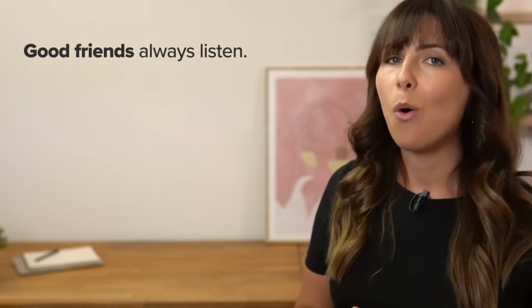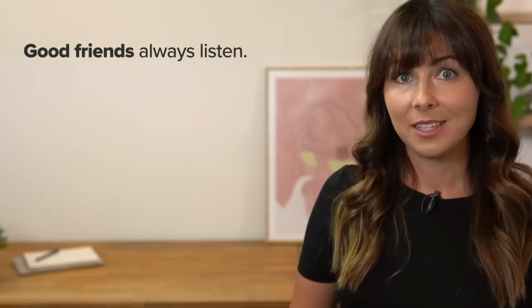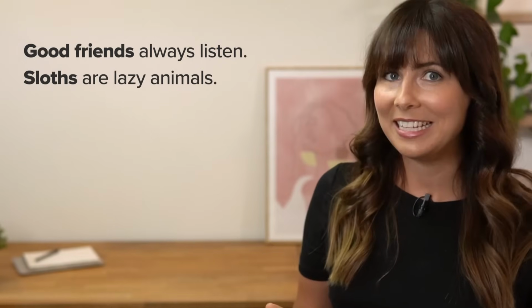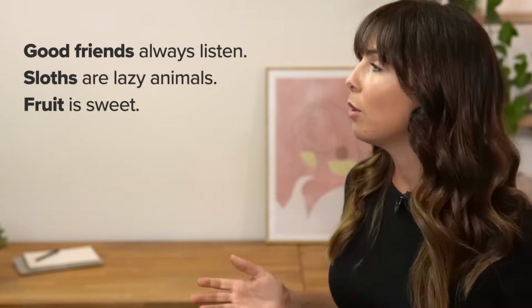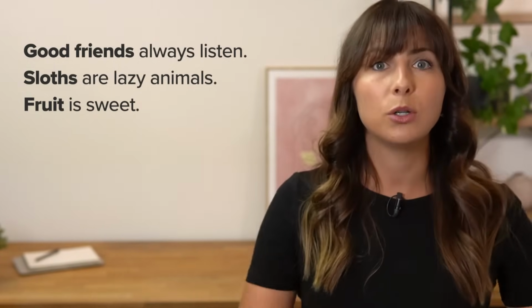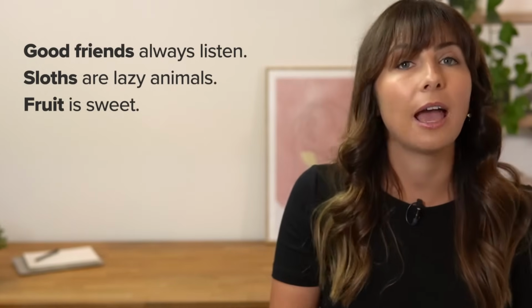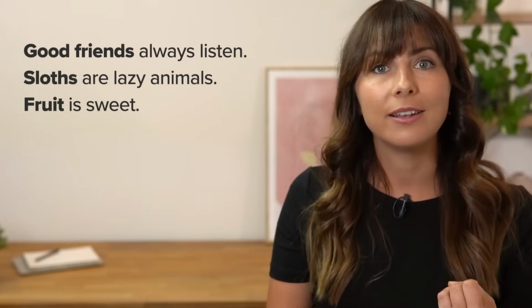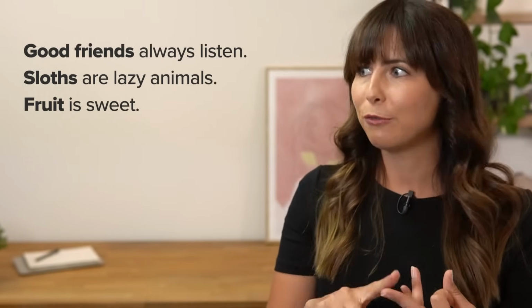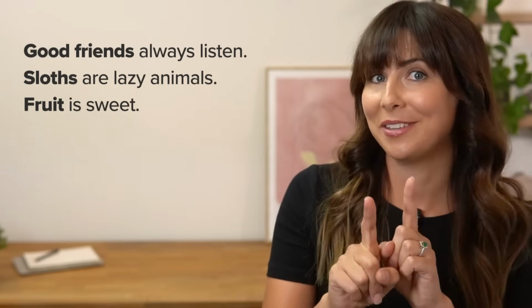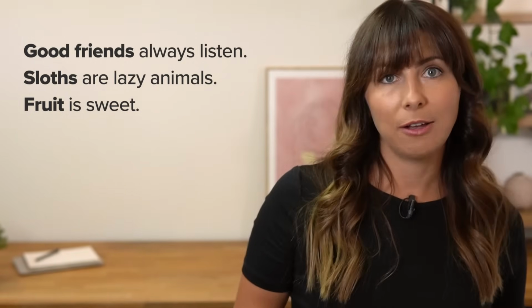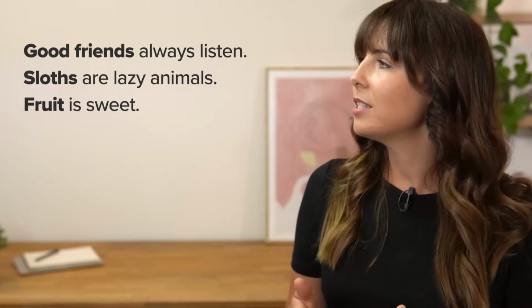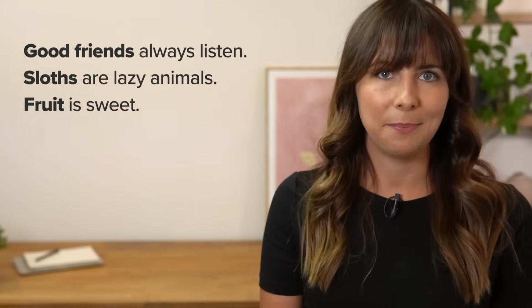Good friends always listen. Sloths are lazy animals. Fruit is sweet. So these are all general statements. I'm talking generally about the characteristics of good friends, sloths, and fruit. Did you notice that all of these nouns are either plural or they're uncountable? And we do this to talk generally about something.